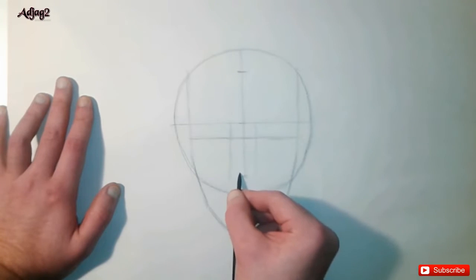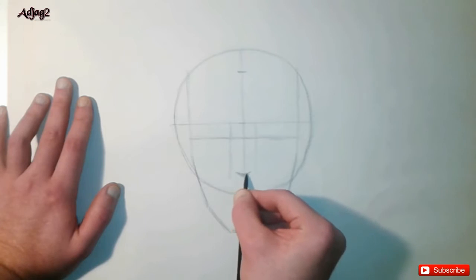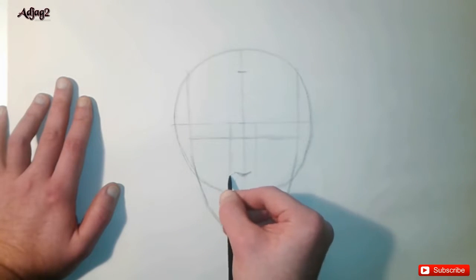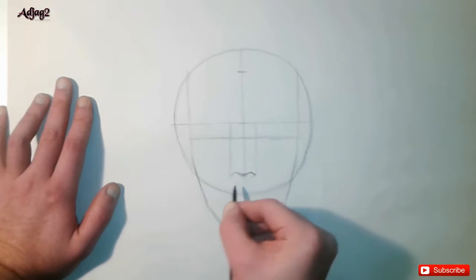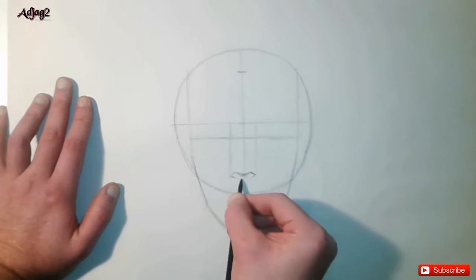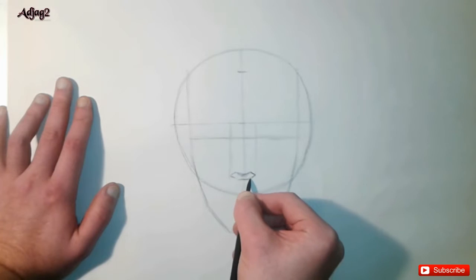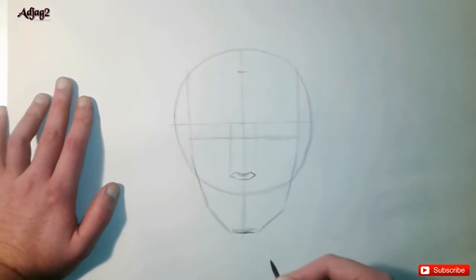Once you do that, then you can create your ball of the nose, keeping in mind its 3D form. And then connect it to the sides of the nose, so the wings of the nose, and create your bottom plane. So that's where your nostrils will be located.